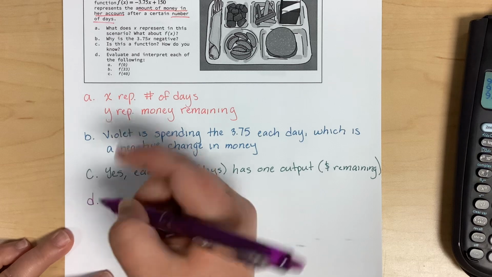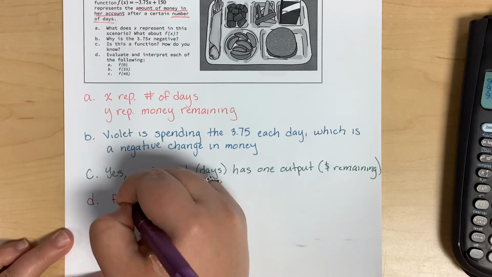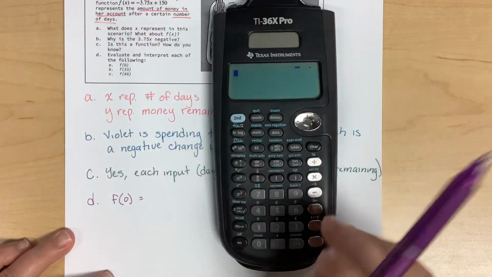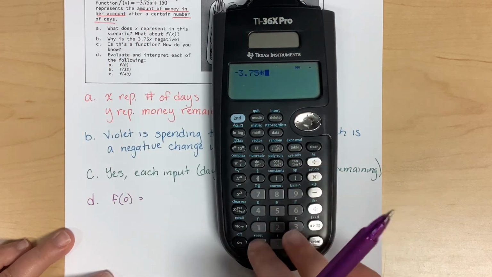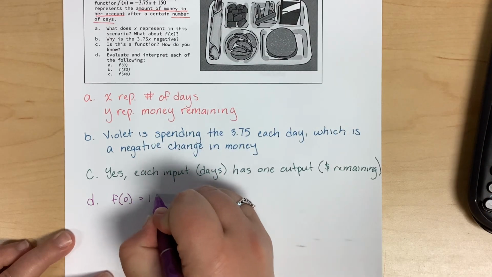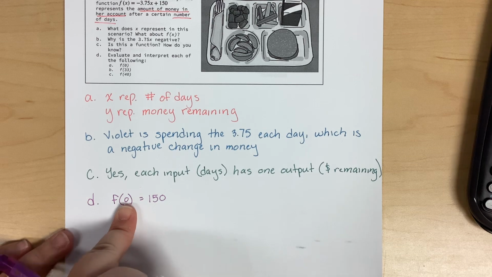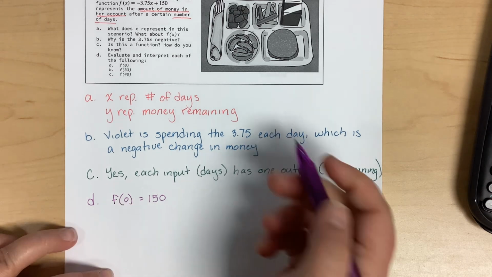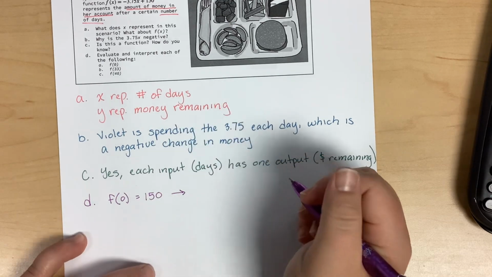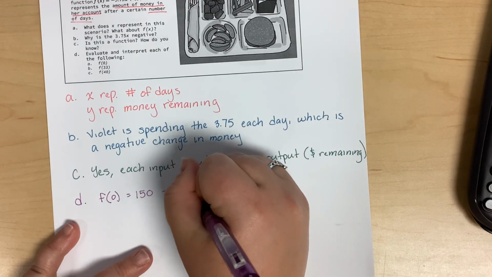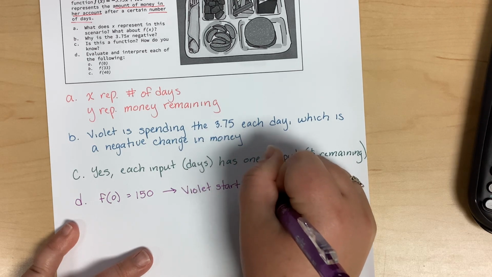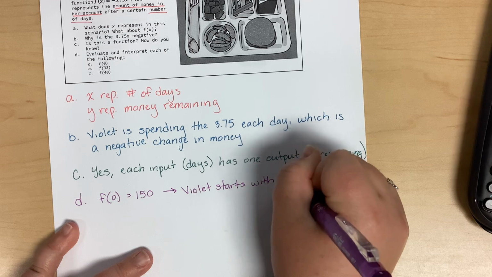So for part D, we have f of 0. So if I take this and I plug 0 into the function, so I have negative 3.75 times 0 plus 150, I get 150. Now it's important to note that that 0 in there means no days have gone by. So essentially what they've given us here is the starting value. So Violet starts with $150 on the card.